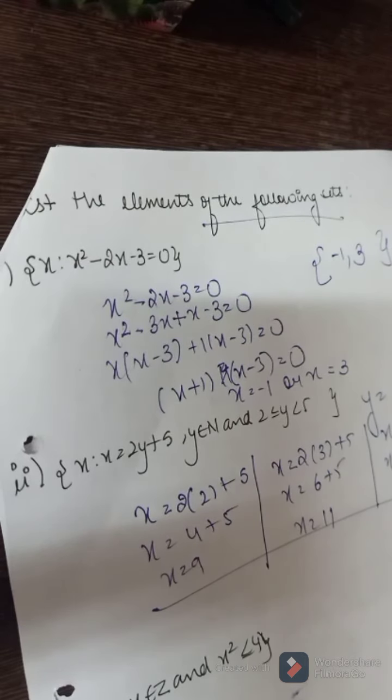Correct, students? See, these questions are easy if you understand the basic thing, that what are they telling you or what are they asking from you, right?